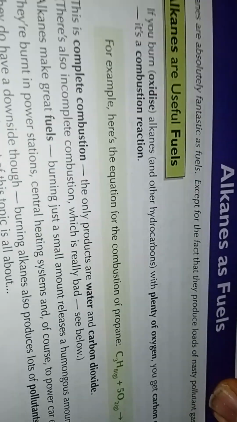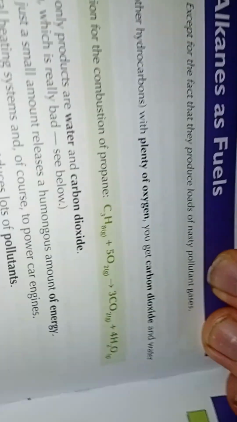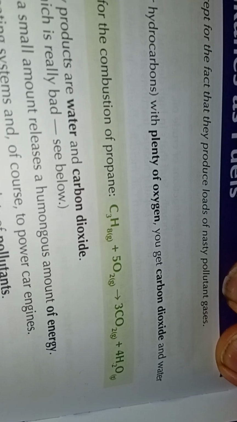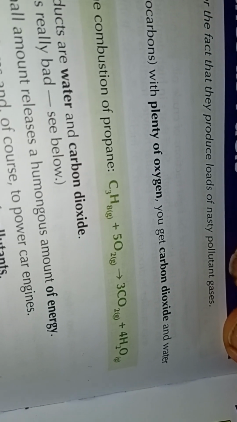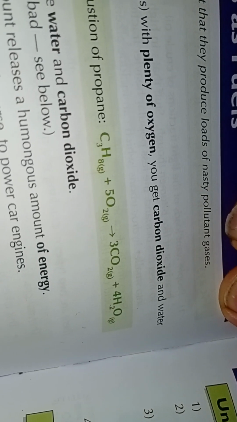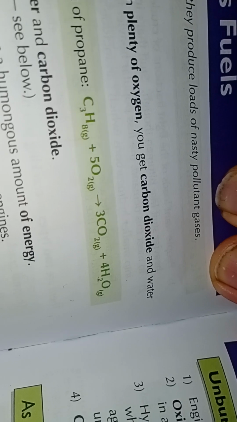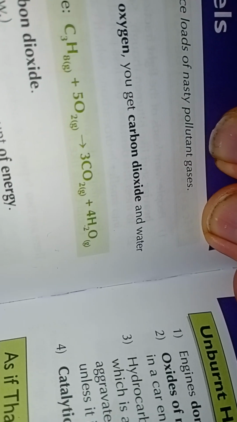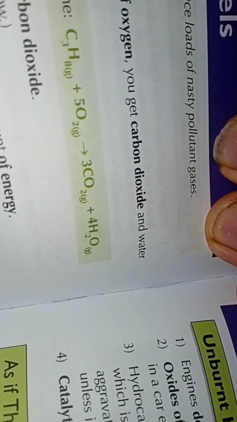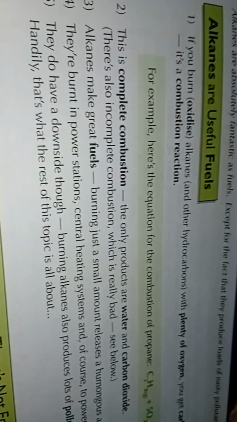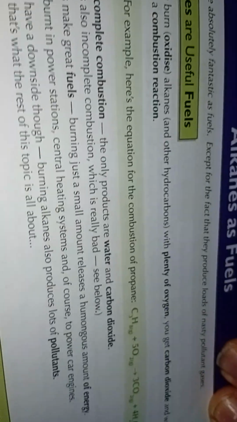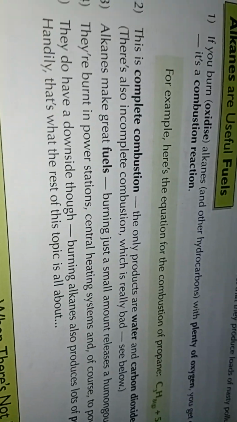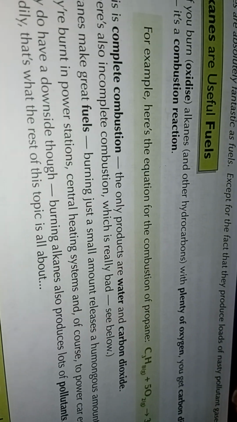For example, here's the equation for the combustion of propane gas: C3H8 plus 5 O2 gives 3 CO2 plus 4 H2O, which is water. This is complete combustion. The only products are water and carbon dioxide. There's also incomplete combustion, which is really bad.